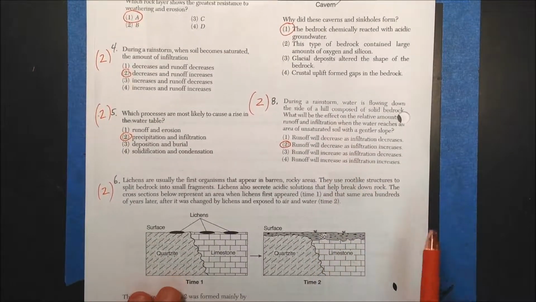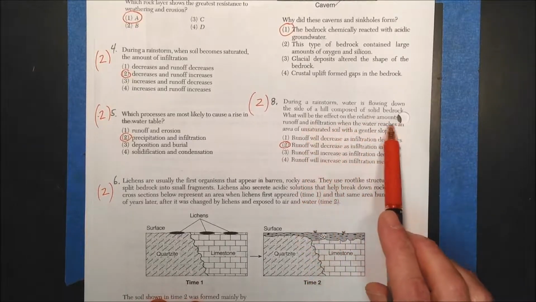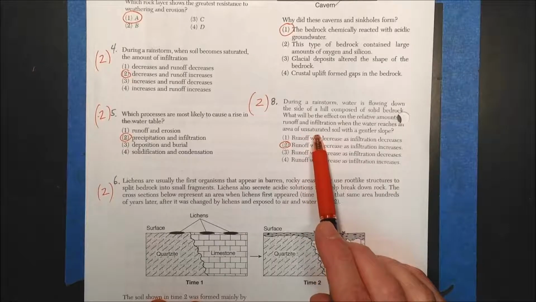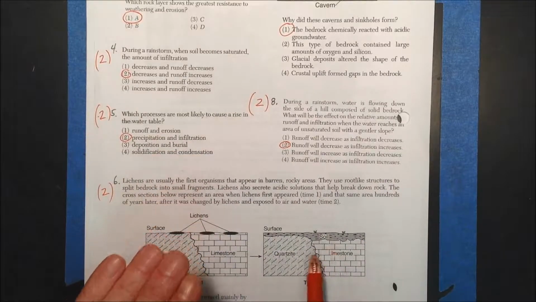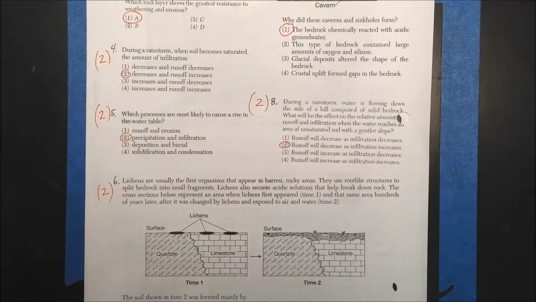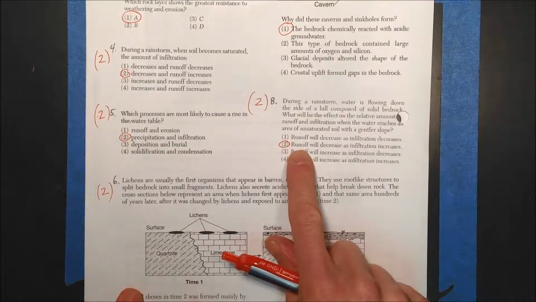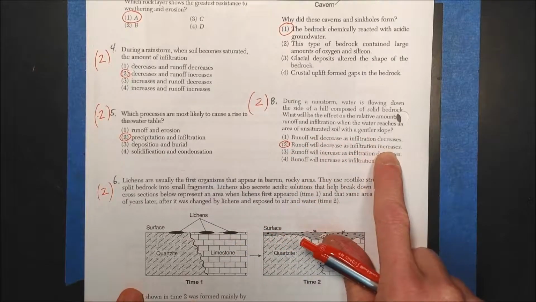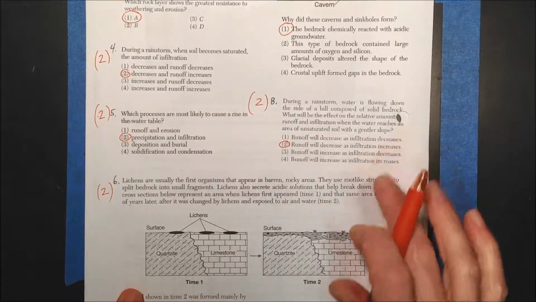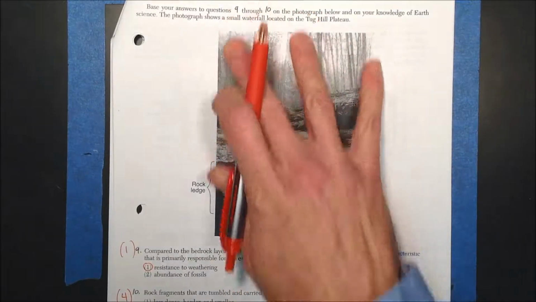Number 8, during a rainstorm, water flowing downhill. What will be the effect on the relative amounts of runoff and infiltration when the water reaches an unsaturated soil with gentler slopes? So the flatter it is, the slower water goes, gives it more time to soak in. Unsaturated means that the soil is pretty dry, so it can hold a lot of water, like a dry sponge. So the answer here should be the runoff will decrease because of the gentler slope, and then infiltration will increase. Unsaturated soil, the gentler slope, you have more infiltration. 8 is choice 2.